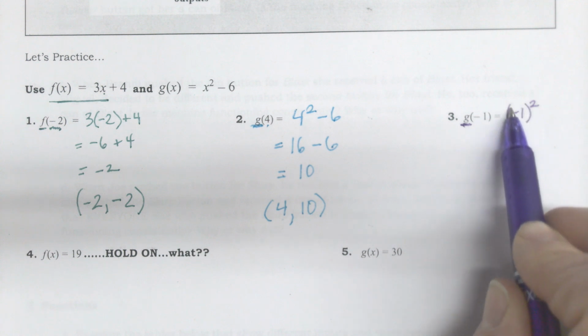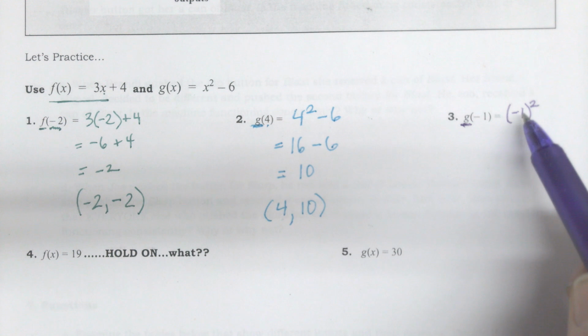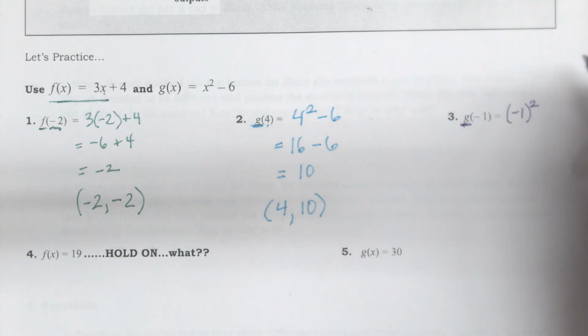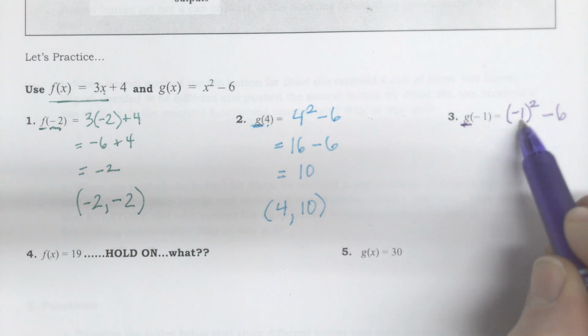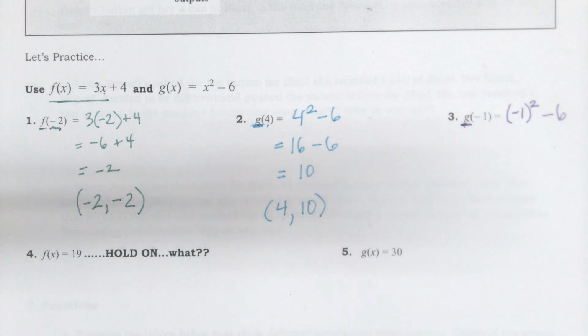When I square a -1, especially if I'm using my calculator, I want to make sure that I put parentheses around the -1 before I square it, before I add the little 2. Otherwise, my calculator will not square the negative, it'll only square the 1, and it'll give me a wrong answer.